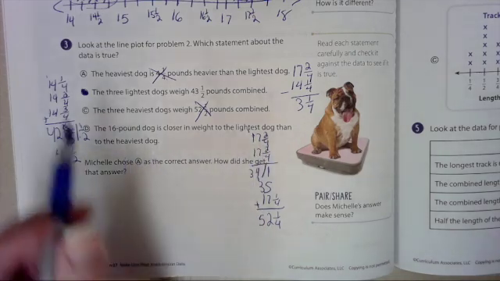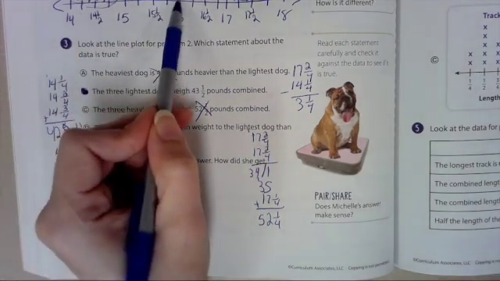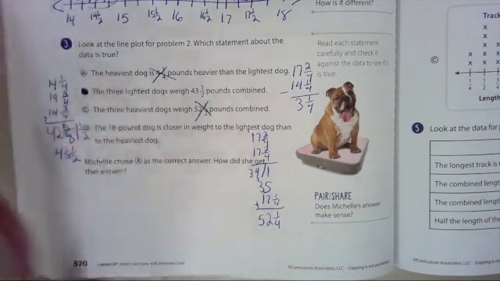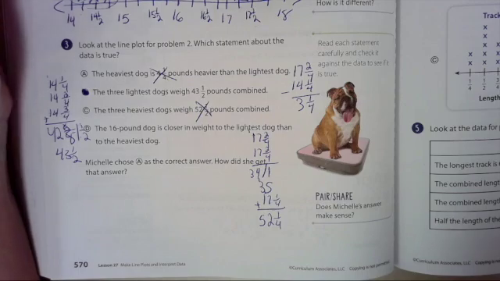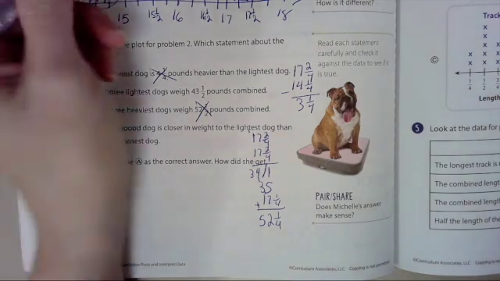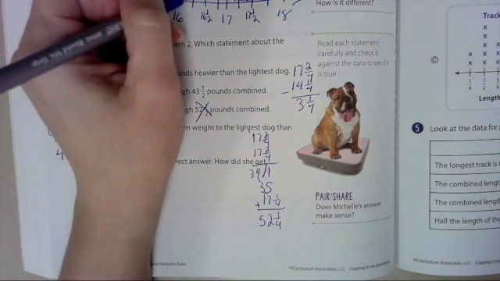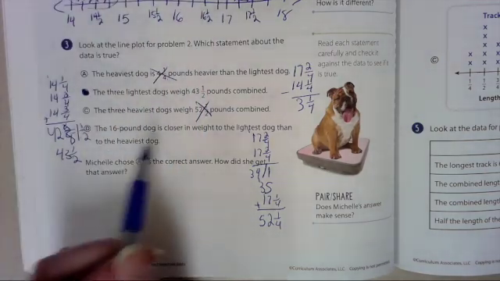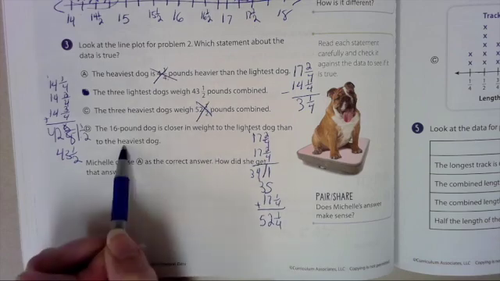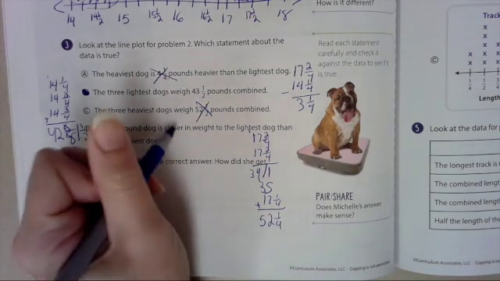And then the 16-pound dog is closer in weight to the lightest dog than the heaviest dog. So the 16-pound dog is here. The lightest dog is here. That's 7 hops away. Or the heaviest dog, 6 hops away. So no, it's not closer in weight to the lightest dog. It's actually closer in weight to the heaviest dog. So that one is not correct.